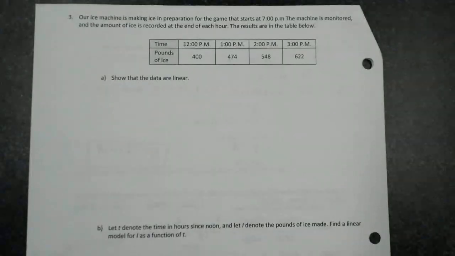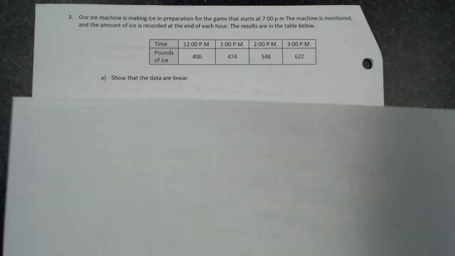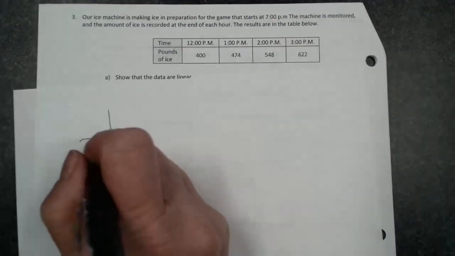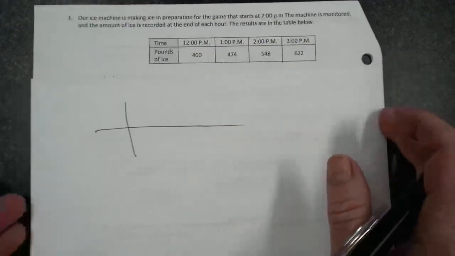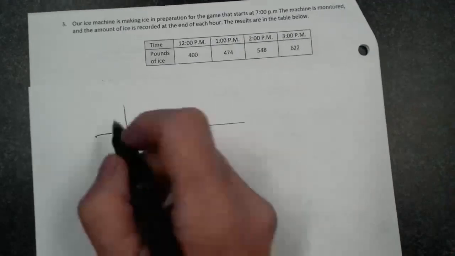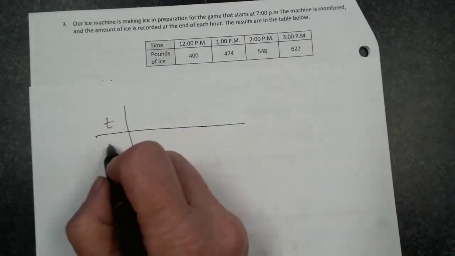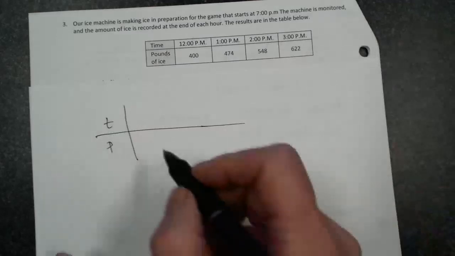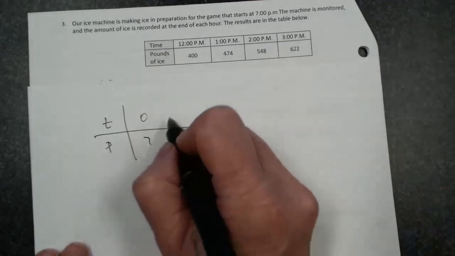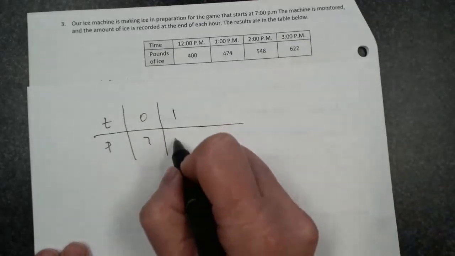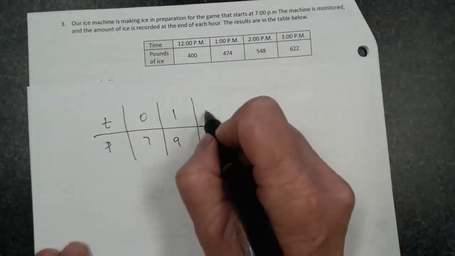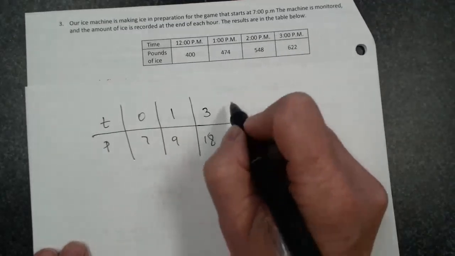So in the past, I told some students that when we have data, you don't just look at it. This is your T, this is your price: 0, 7, 1, 9, 3, 18.